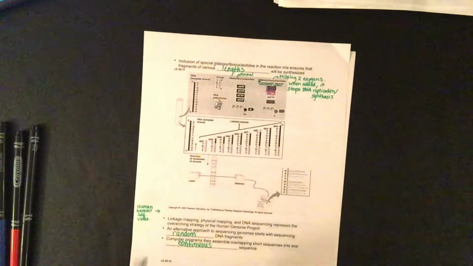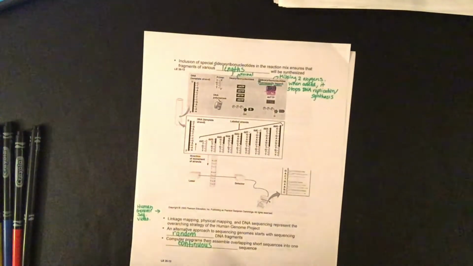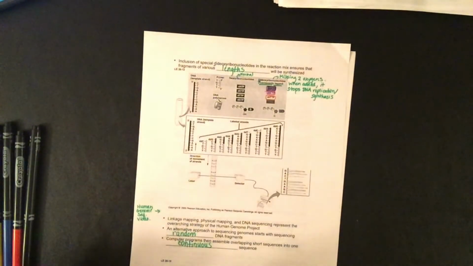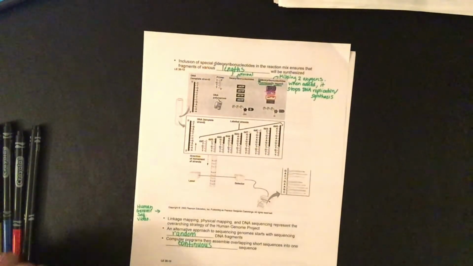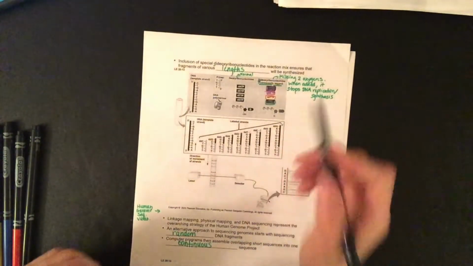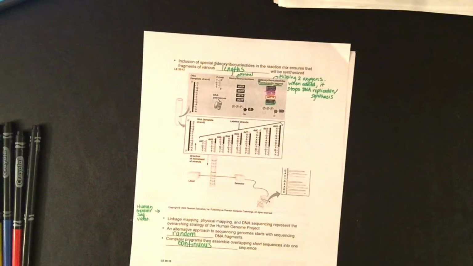The T, your book uses yellow for the T. Yellow is kind of hard to see, so I'll use orange. And then we have the GTP, the G is green. So they're fluorescently tagged different colors. That'll be important in just a minute.